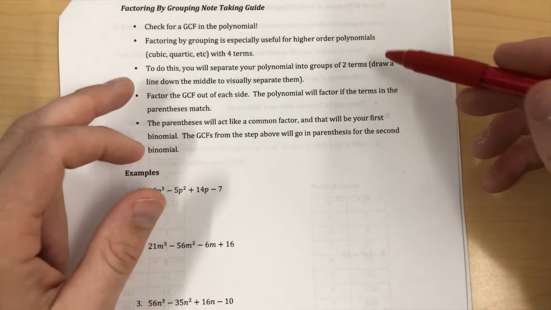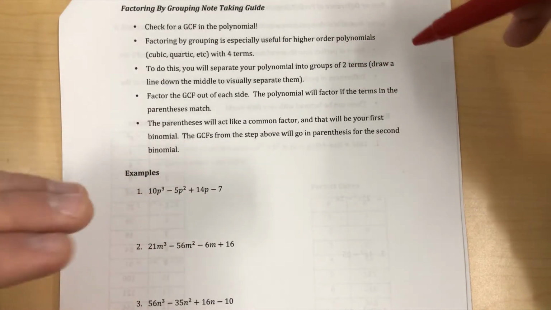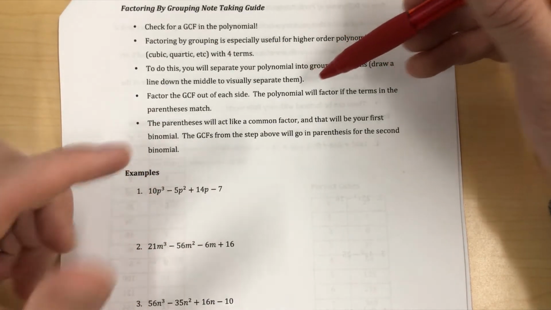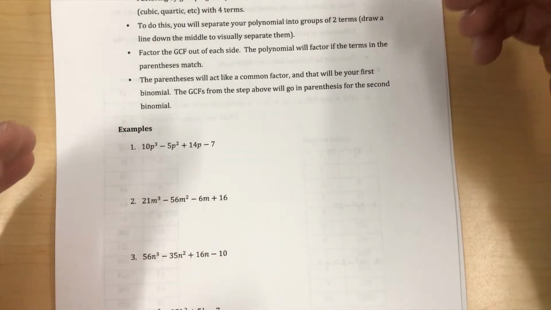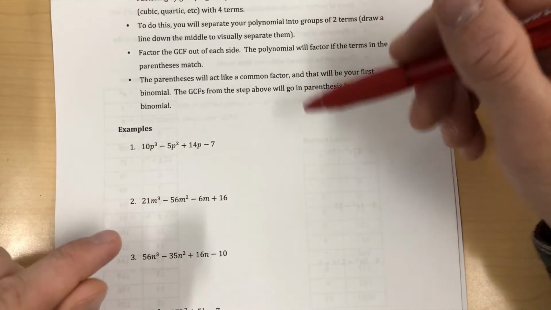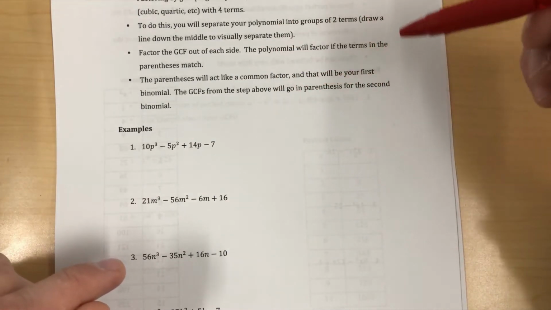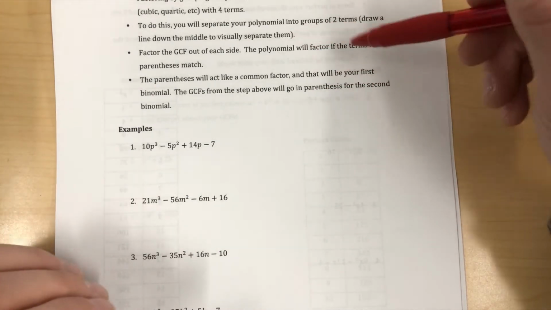To factor by grouping, you're going to separate your polynomial into groups of 2 terms. And to do this, draw a line down the middle to visually separate them. You're going to factor out the greatest common factor of each side. So you are going to look for greatest common factors just on both sides of the line that you've drawn. And then the polynomial will factor if the terms in the parentheses match.